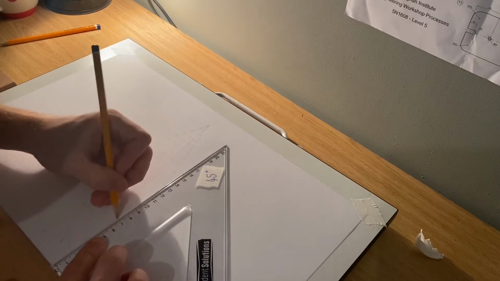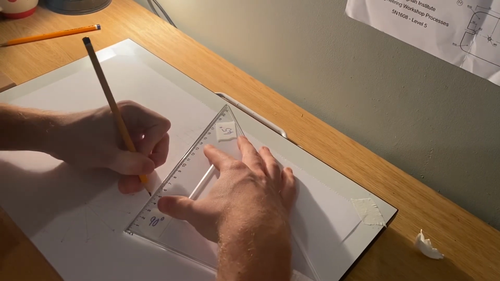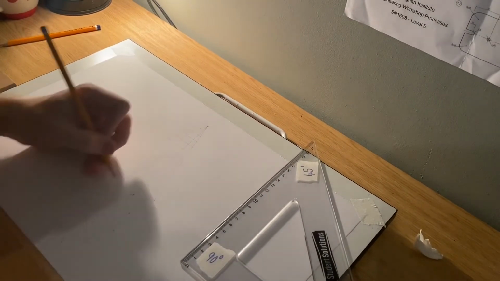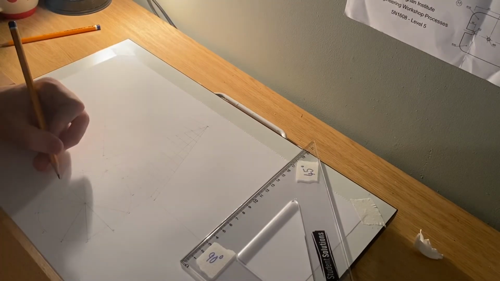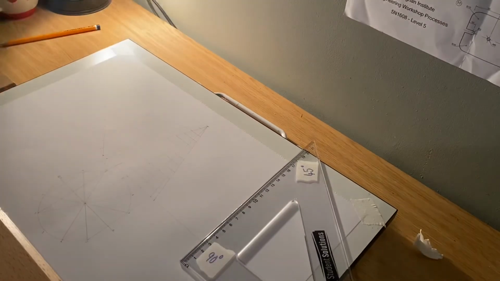This is 5 and 7 to the base, joining up to the apex. And then obviously 3 and 9 we already have, and it's connected up. And 12 and 0, this is this point, so it's obviously the sides of our cone.